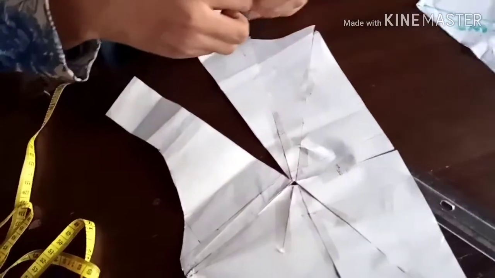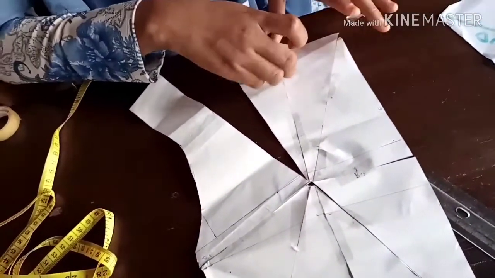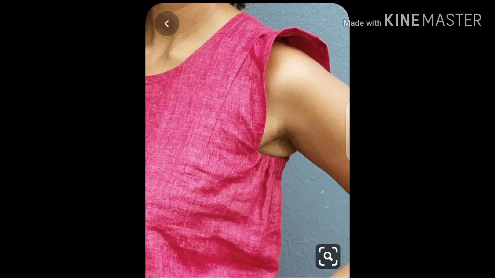Okay. So now just pin it down, as you can see. And that's it. Let's move to the mid shoulder dart. This is how it looks. This is the picture, mid shoulder dart. This is how it looks on a dress. I just saw this picture online and I decided to share it with you so you can see.